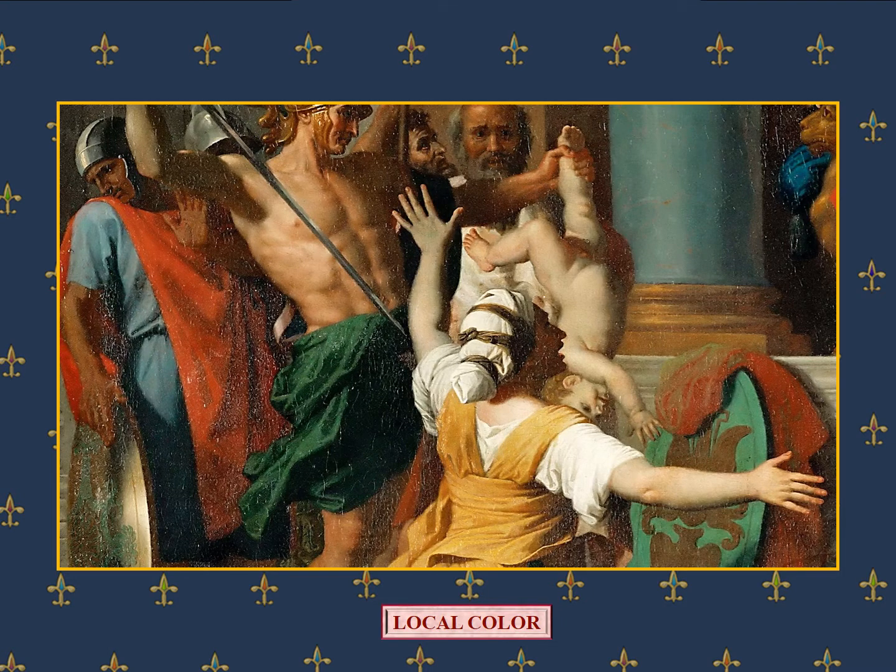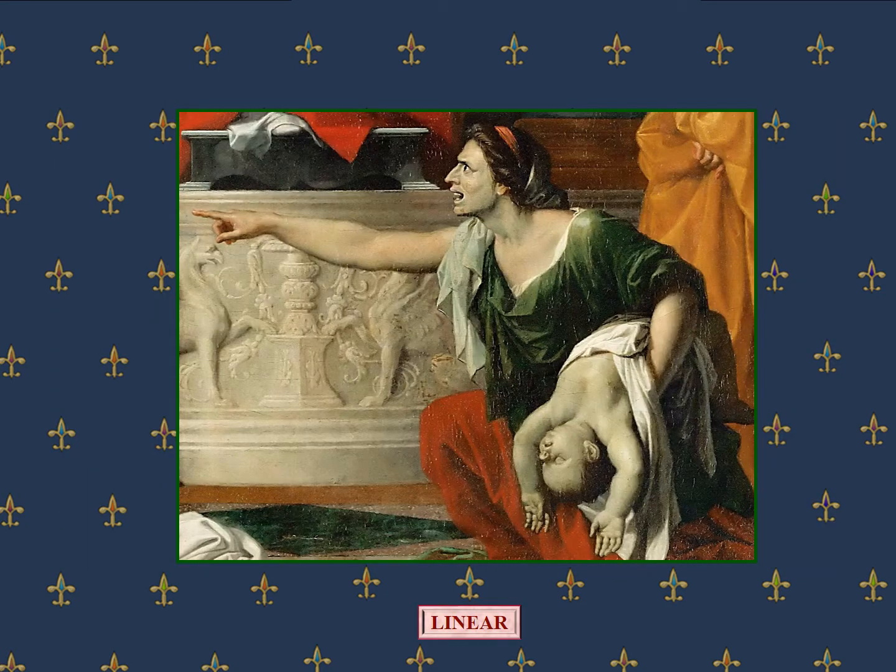Local color, another feature of the classical mode of expression. Look, that's red, that's a green, and that's yellow. Not putting much thought into variations. The linearity and the sculptural modeling of the classical tradition we also see in the individual figures.